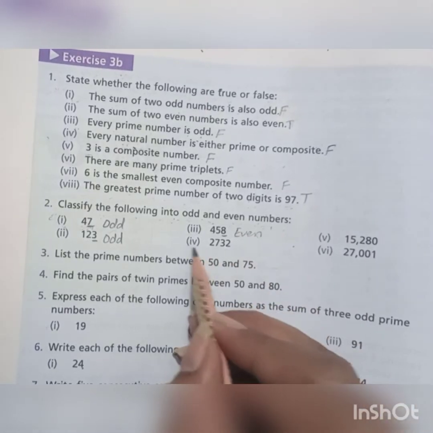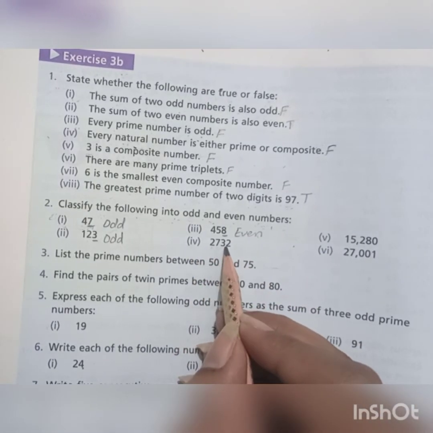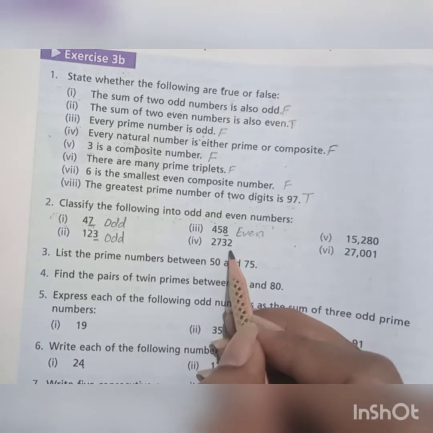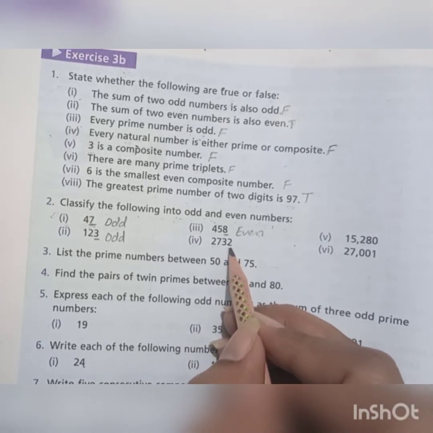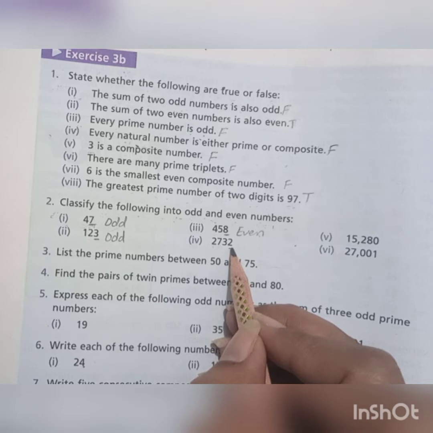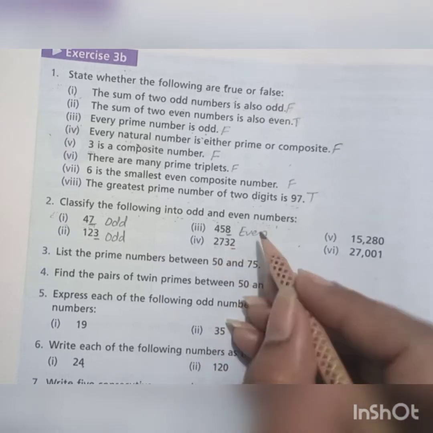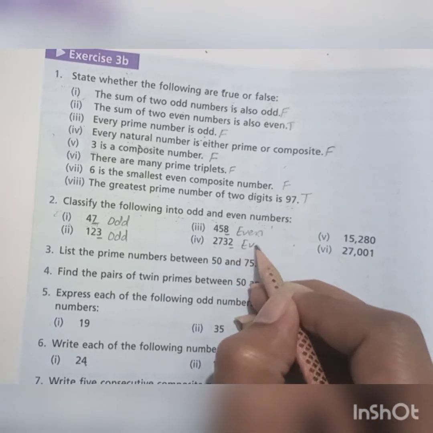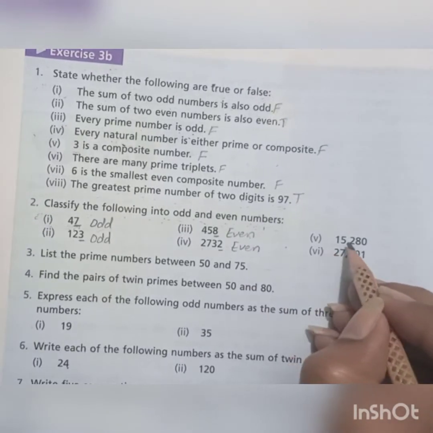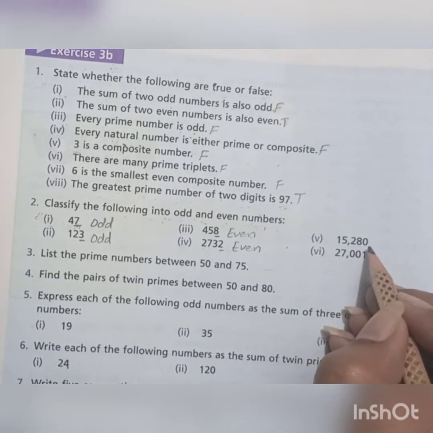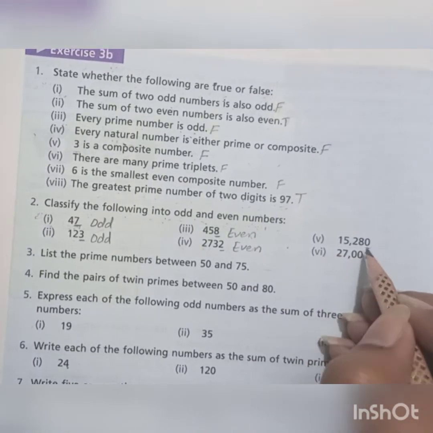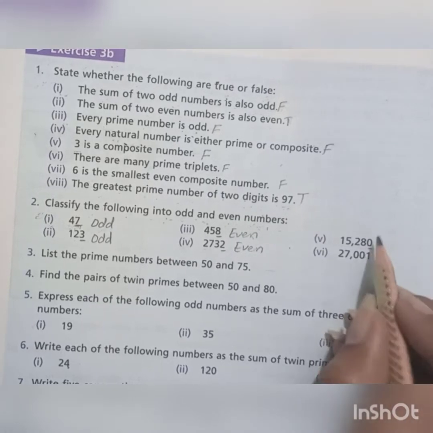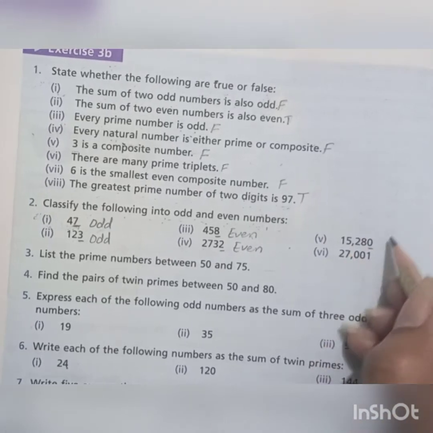Part number 4 is 2732. Now we can see here at unit place the digit is 2 and it is an even number, which shows that this number is also even. Part number 5 is 15,280. We can see here at unit place the digit is 0, which shows that this number is even.